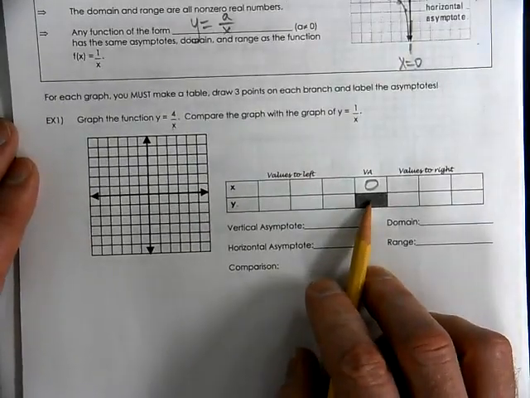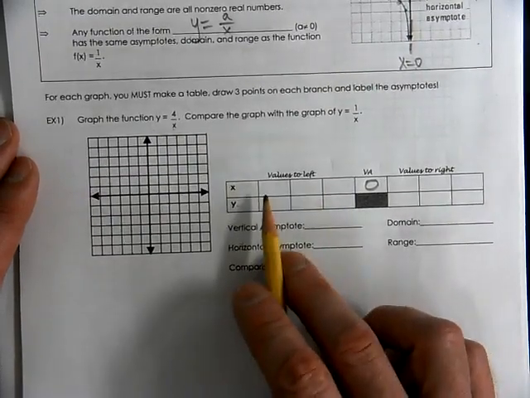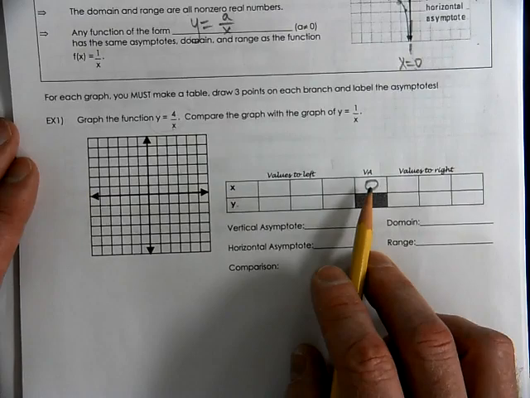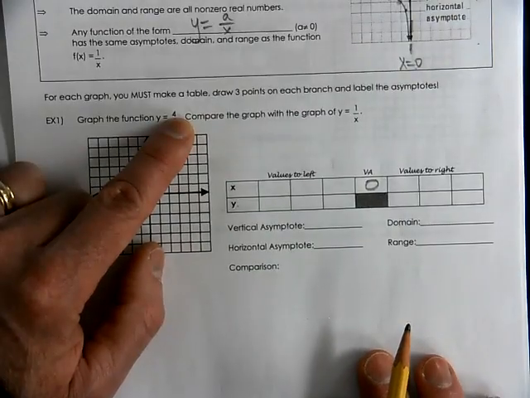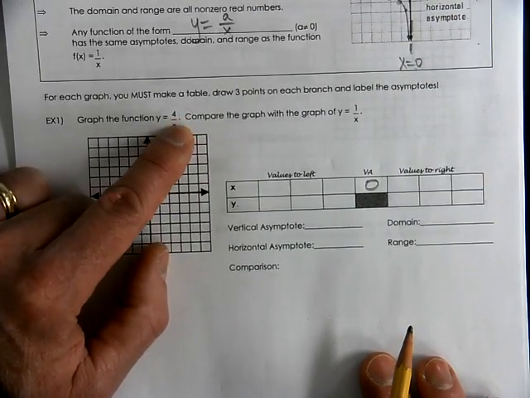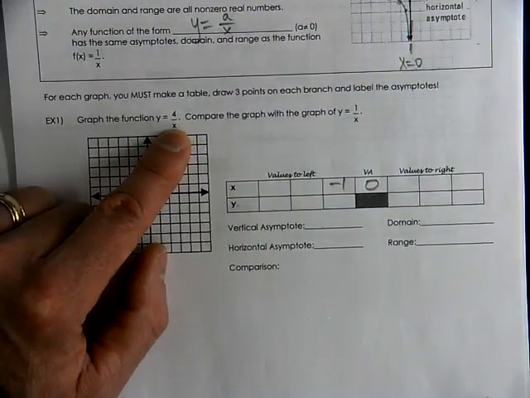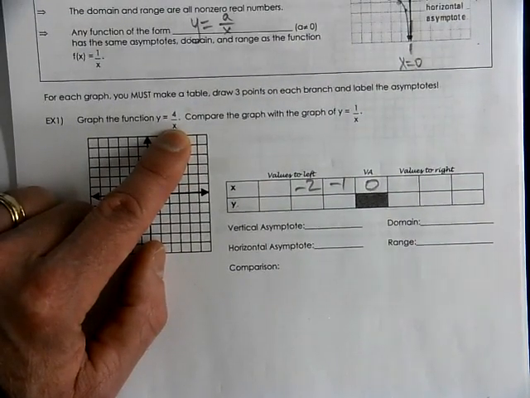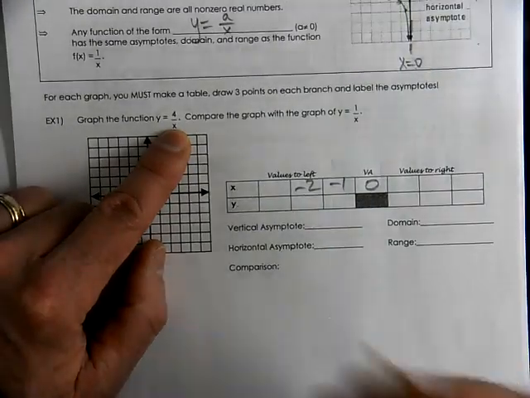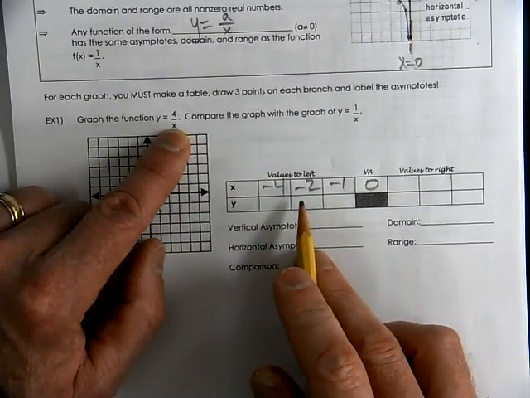I can't get an answer. It's shaded in. So now I'm going to pick numbers to the left. You can pick any numbers you want to the left of your vertical asymptote. It doesn't matter. I would suggest picking numbers that go well with 4. So what number goes into 4 pretty well? Well, 1 goes into 4 pretty well. 2 goes into 4 pretty well. 3 doesn't go into 4 very well. What's another one? 4 goes into 4 pretty well. So I'm going to try -1, -2, and -4.